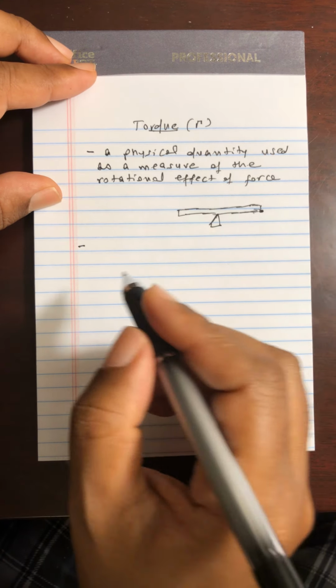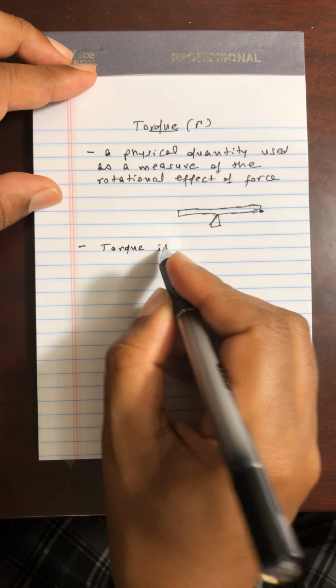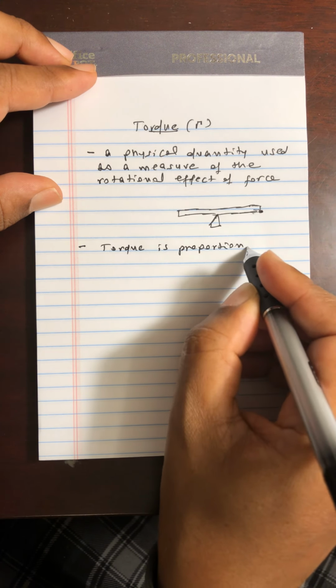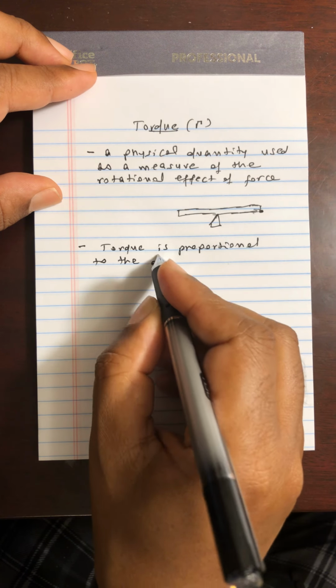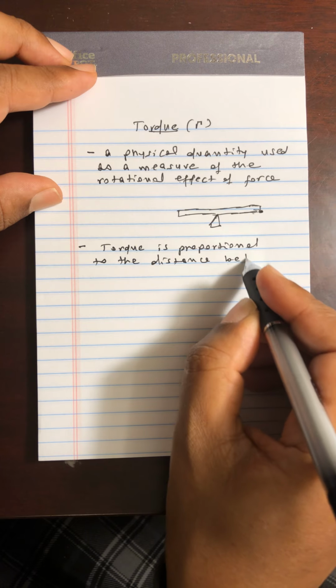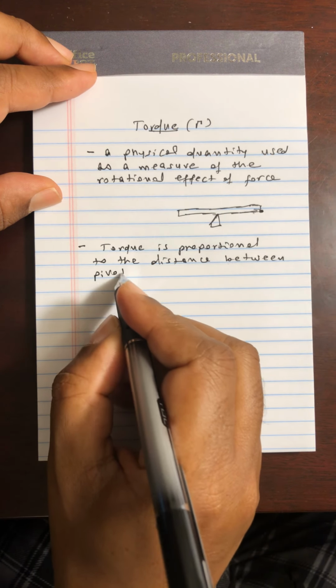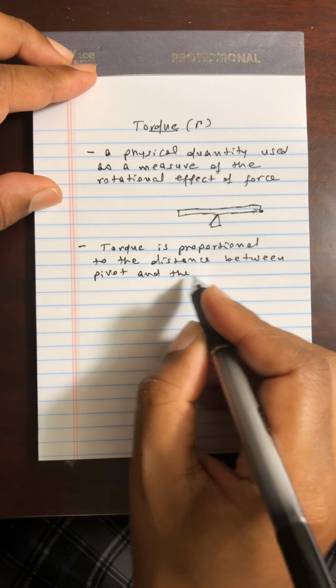Okay? Torque is proportional to the distance between the pivot and the point of application of force.